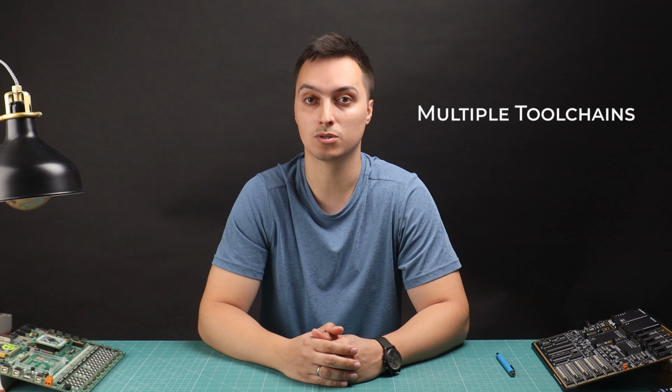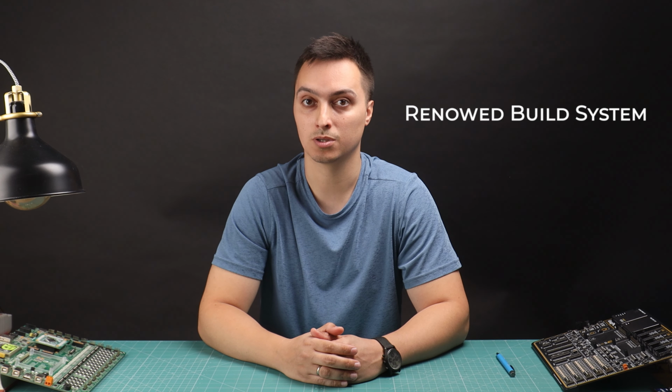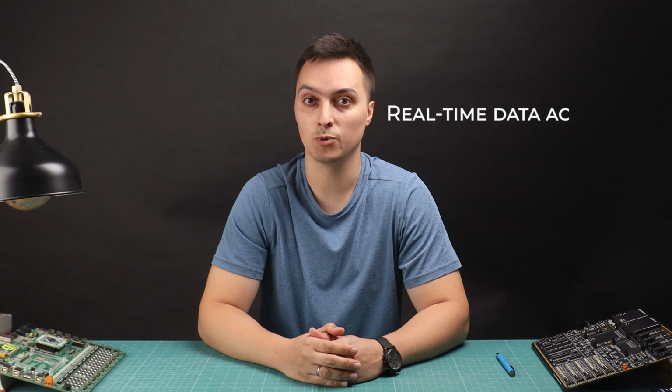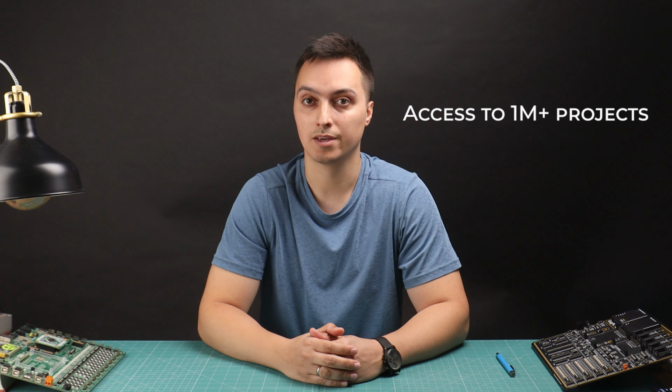Sixth step, code once, run on multiple MCUs. Seventh step, pick toolchains as you go. Step number 8 would be build your project with the standard recognized worldwide. Step number 9 would be plot data from sensors in real time. Step number 10 would be get an idea for your next application from over 1 million pre-built projects.